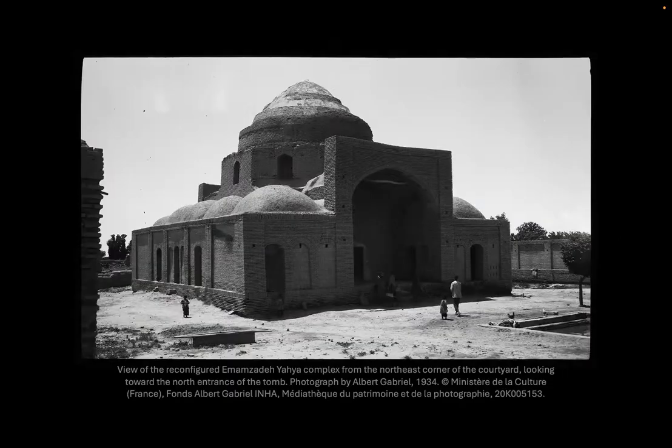This photograph, taken in 1934, is one of our earliest views of the tomb in its new configuration. Note the new walls of the courtyard on the far right and portions of likely old walls on the back left. Today, there are no physical traces of the demolished structures, and to understand what once stood here, we must turn to textual and visual sources from the late 19th century.